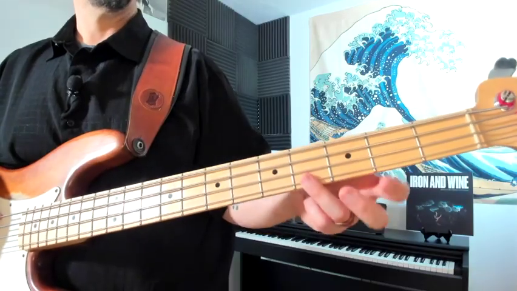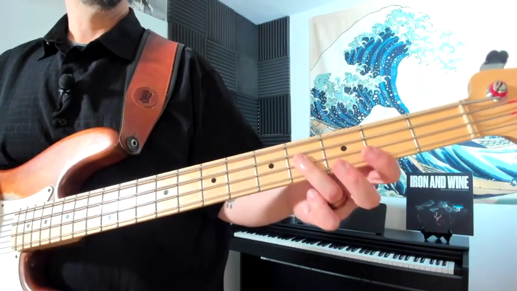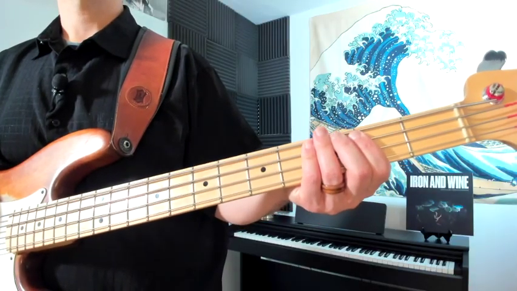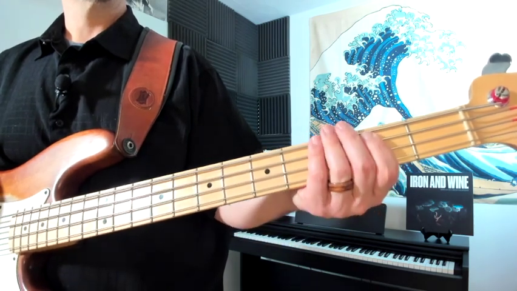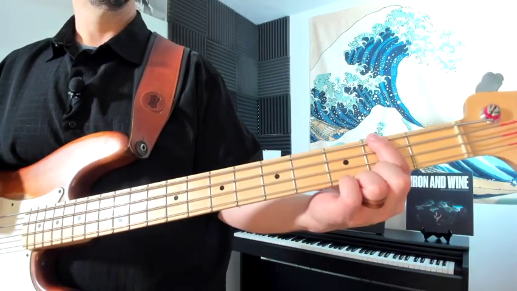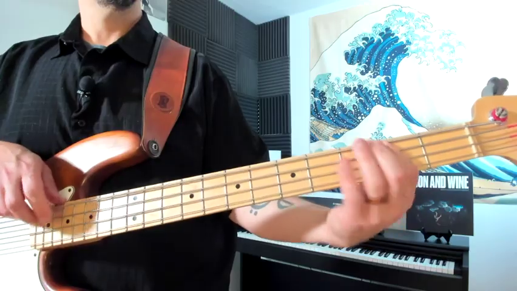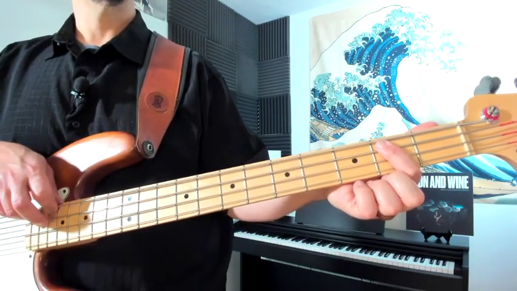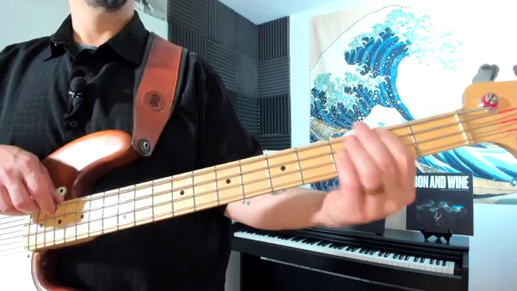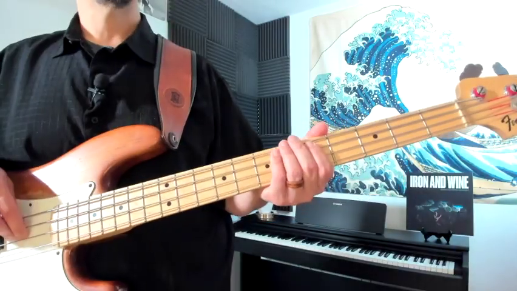And then we're going up to the octave of that note, which is the 4th fret on the G string, then 4th on D, then back to 2 on A. And then this last one ends on the 2 of the E string. Now we're into the verse.